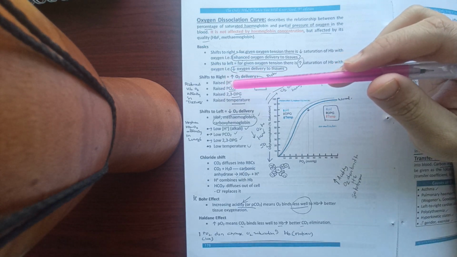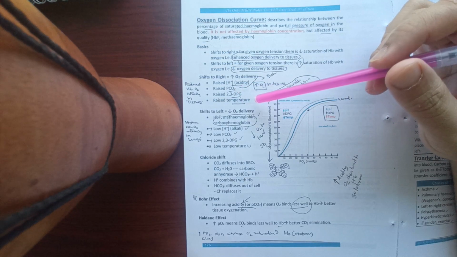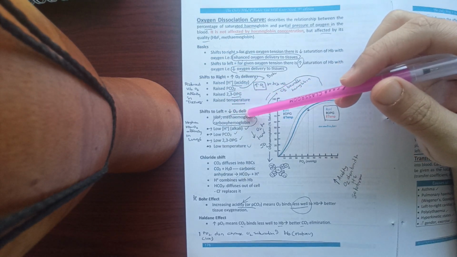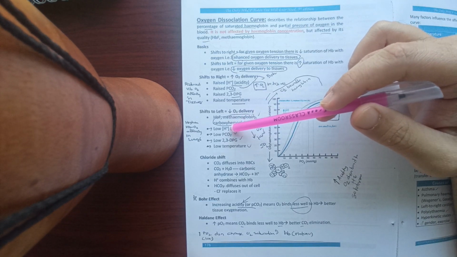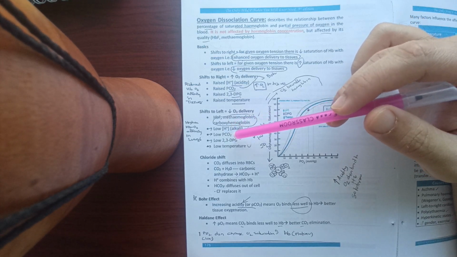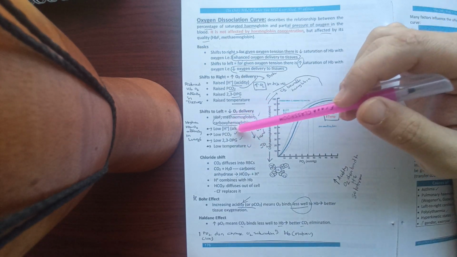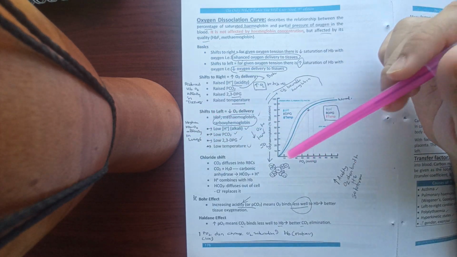So hemoglobin oxygen affinity is decreased, so oxygen moves to the tissues. And a shift to the left decreases oxygen delivery to the tissues. HbF, and these things: high pH, low hydrogen, that is higher pH, alkali, low PCO2, low 2,3-DPG, low temperature. All these things will shift the curve to the left. Higher hemoglobin oxygen affinity in lungs.